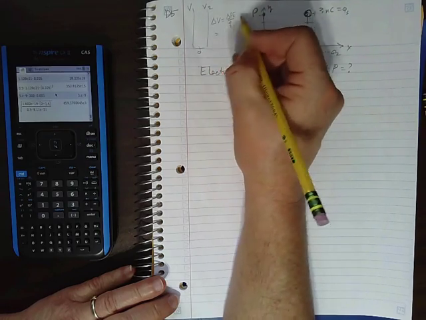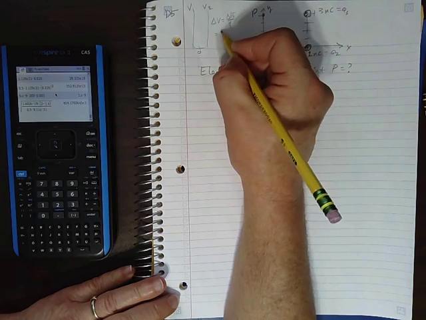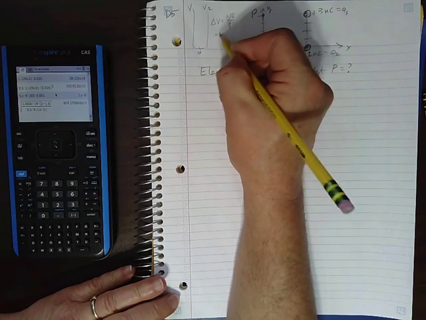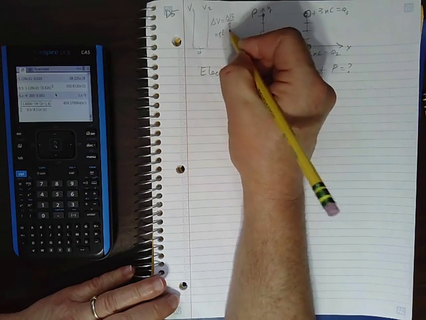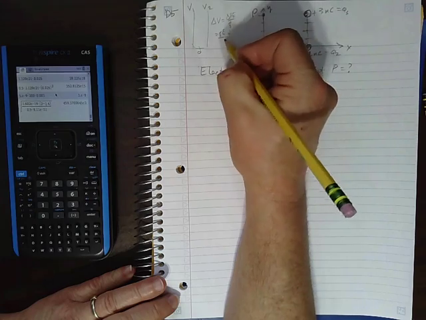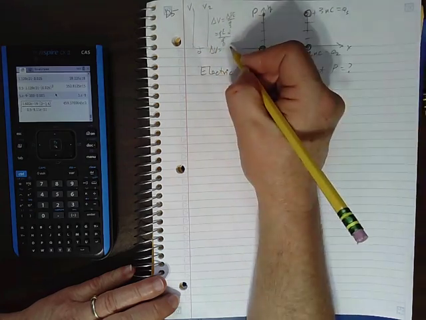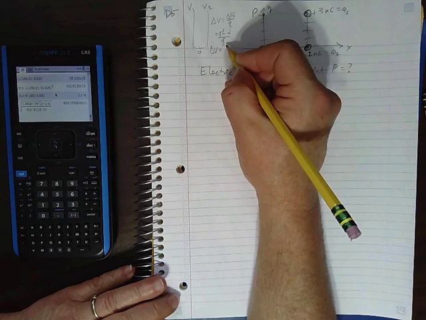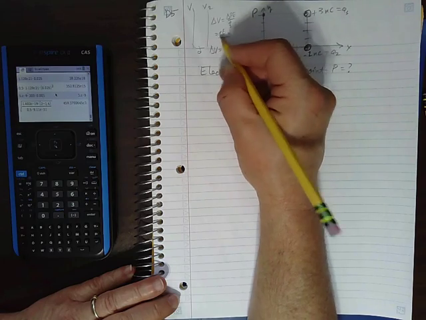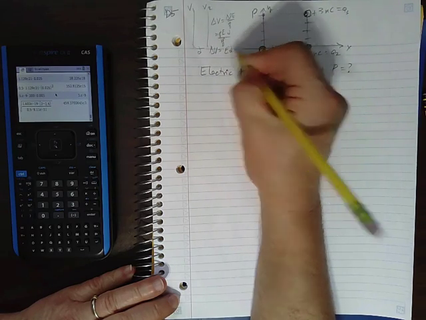The potential energy was the work done, which was the force times the distance. So QE was the force times the distance, and then that's divided by Q. So I don't know that we wrote it last time, but the change in potential just ended up being, cancel those out, E times D, right?